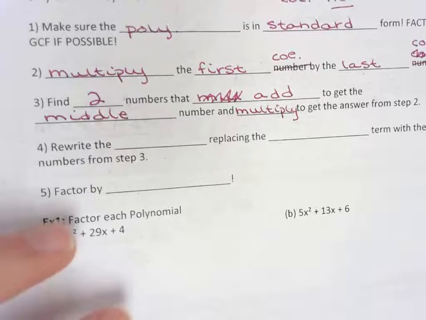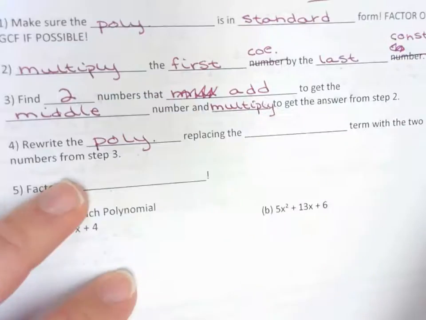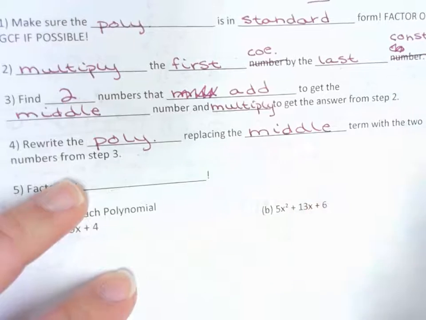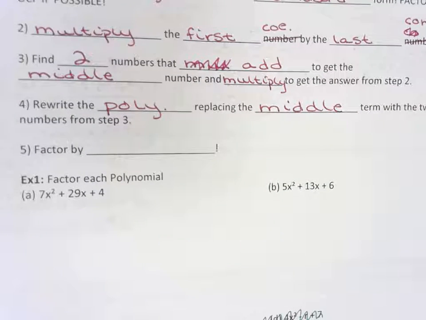Next step, we're going to rewrite the polynomial by replacing the middle term with the two numbers from step 3. So we're going to rewrite the polynomial, and the only thing we're going to change is the middle term. We're going to use the two numbers that we found from step 3, and rewrite it with those two numbers. I think it'll make more sense as we actually go through an example.